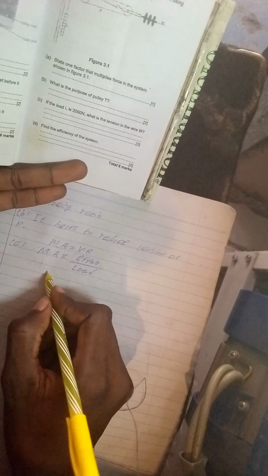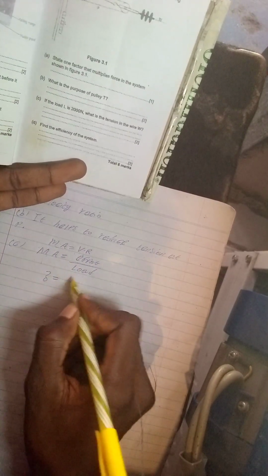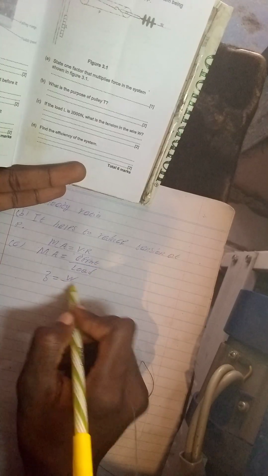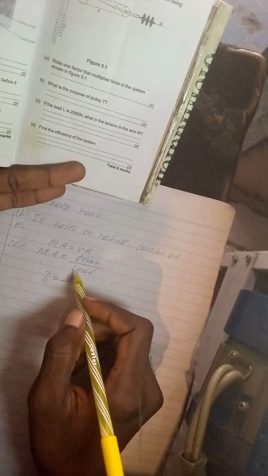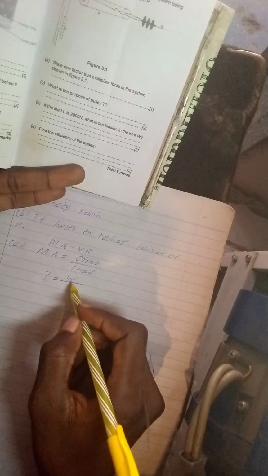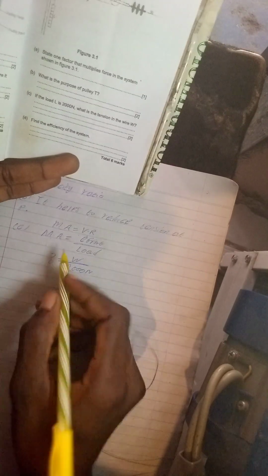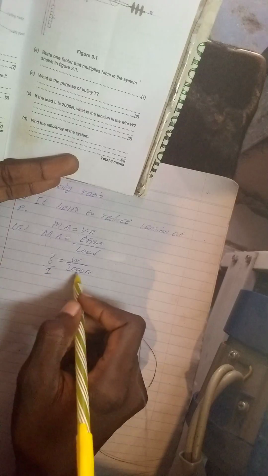Which means that is the mechanical advantage. So substitute into the equation: 3 is equal to effort, which is represented by W in the question, over the load, which has been given as 2,000 Newton. You simply cross multiply to find your answer.